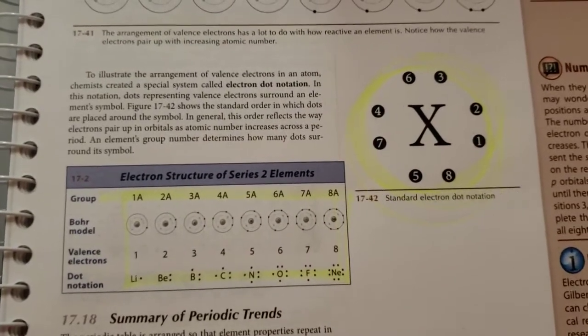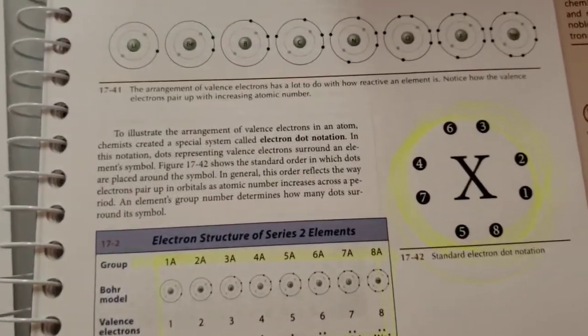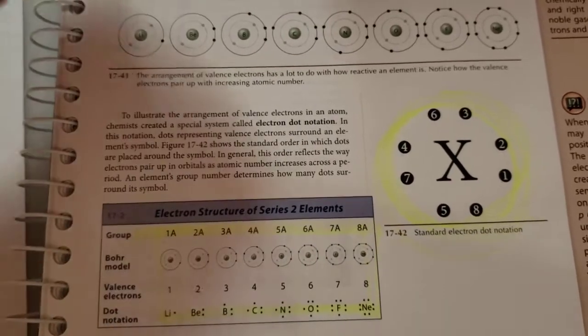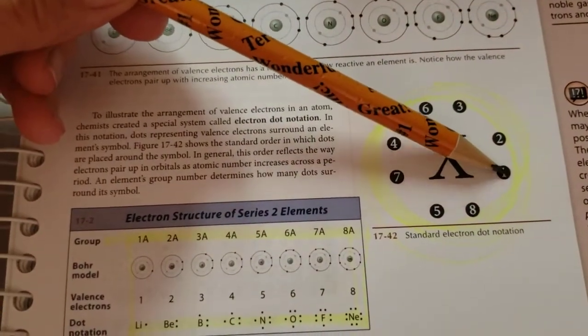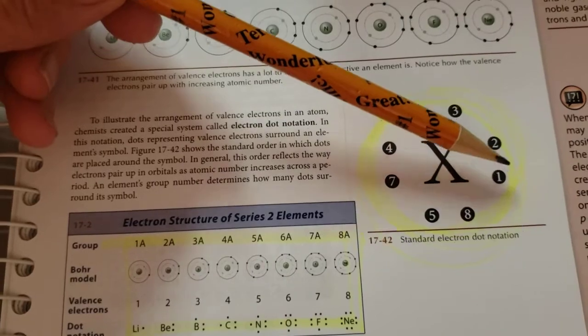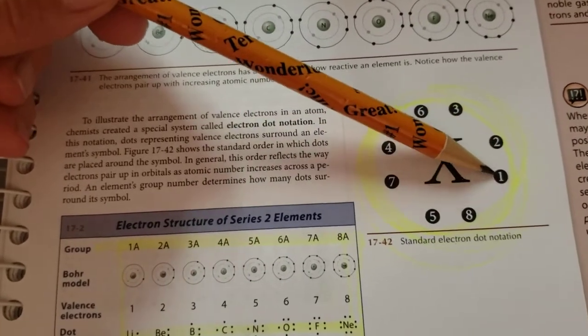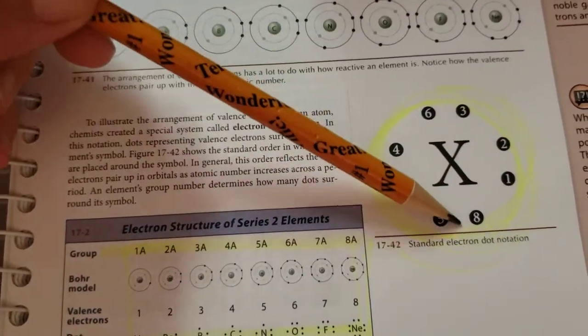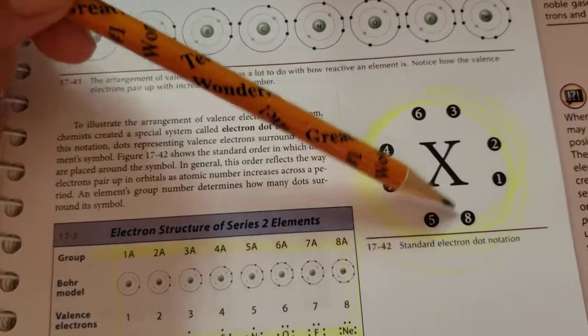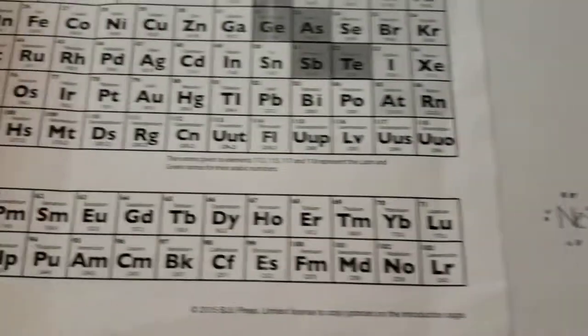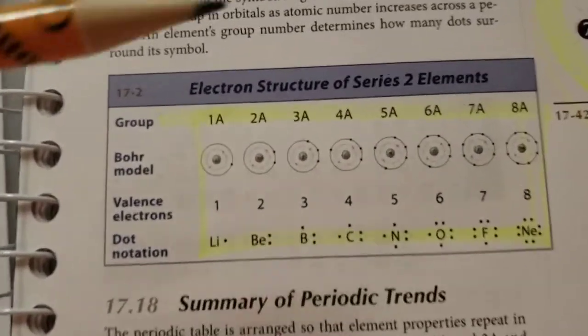All right, we're going to look at electron dot notation. The way the book shows it is you start on the right side of the symbol and you put your first two dots and then you distribute one in a counterclockwise manner. So actually, we'll do this.